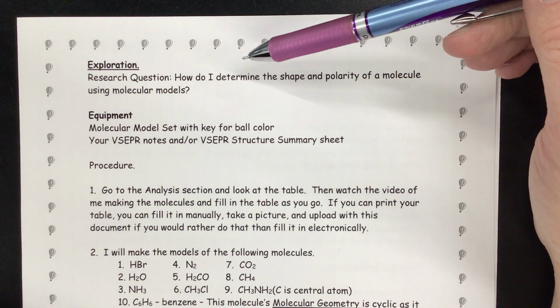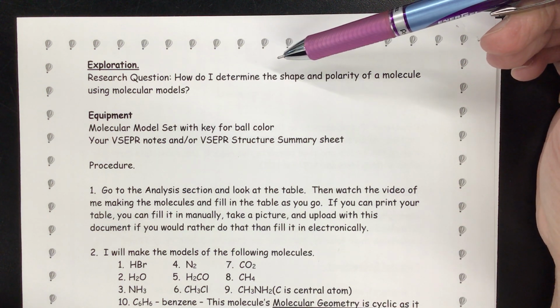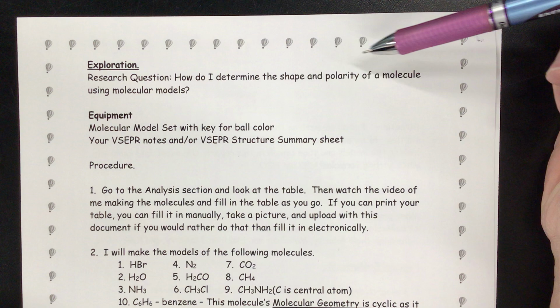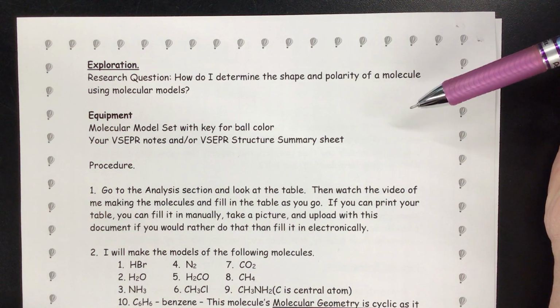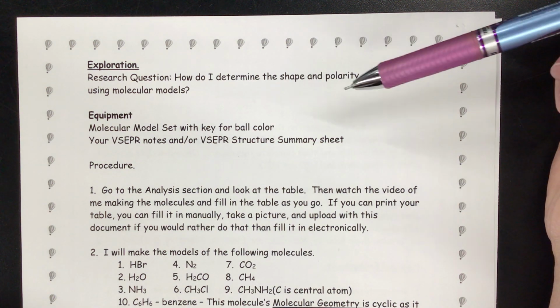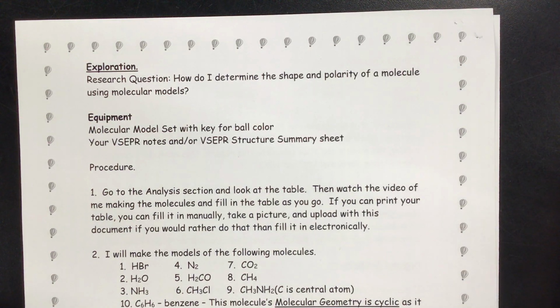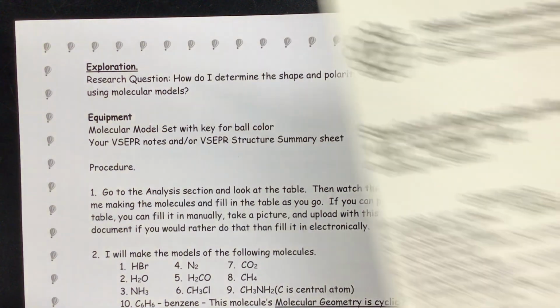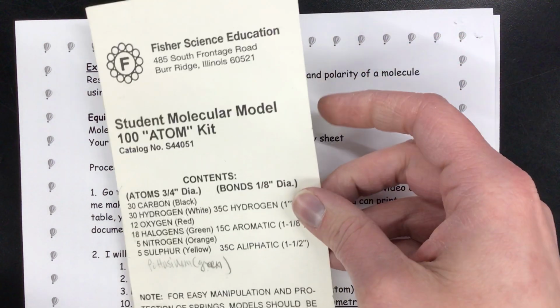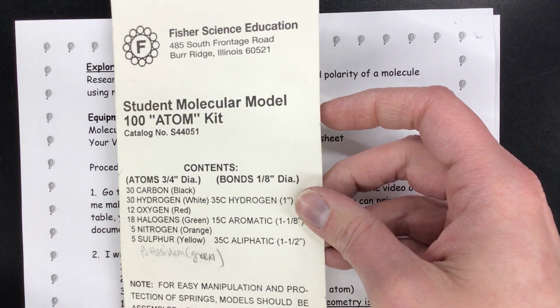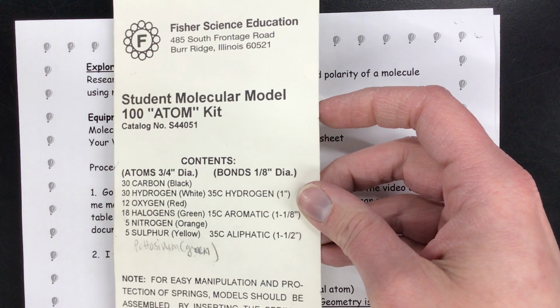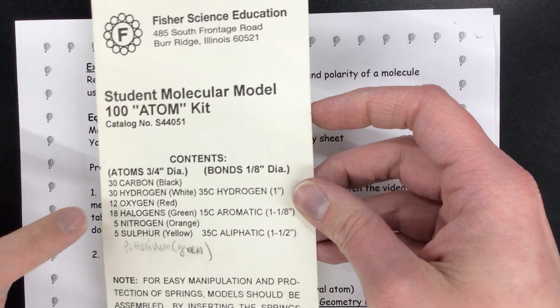So exploration, research question that you are being given to work with: How do I determine the shape and polarity of a molecule using molecular models? Equipment, you get a model set. And that model set comes with a key. So you're going to see those models here in a little bit. So each of these little colors in here means something different.